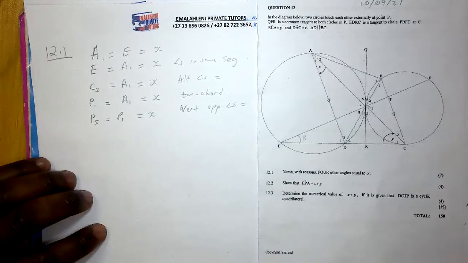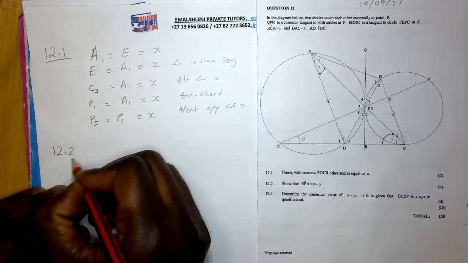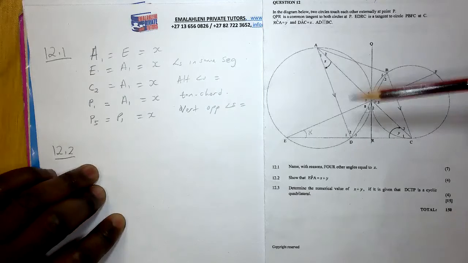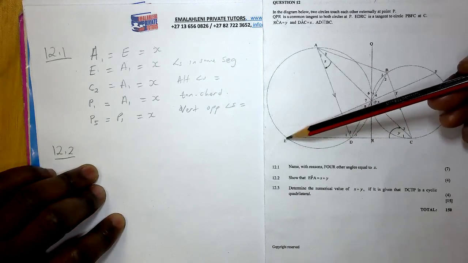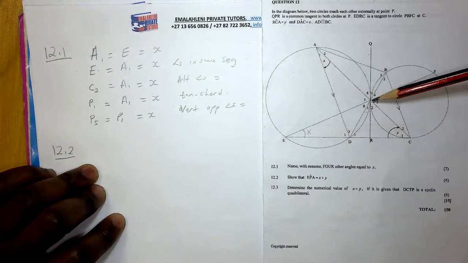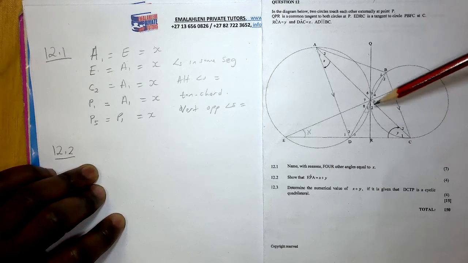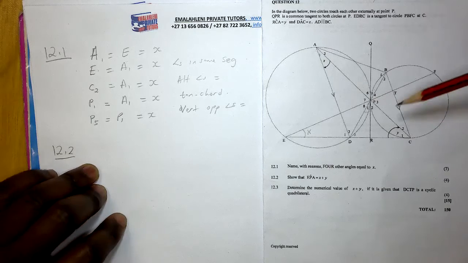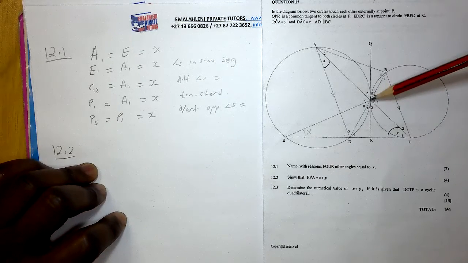It's saying show that EPA is equal to x plus y. Now this is 12.2. Show that EPA is equal to x plus y. EPA, where is EPA? We need to find the angle first. EPA is equal to x plus y. Now we want to find that. So what are we going to do now?